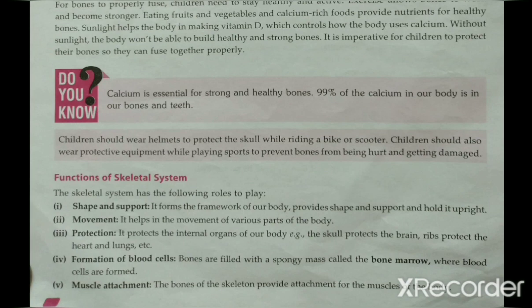Okay, the second point is the movement. With the help of the skeletal system only, we are moving various parts of the body. Next, protection. So how is it involved in protection? I hope you all know that the skull which is present in our head protects our brain. Likewise, the ribs protect the heart and lungs, right? The lungs and the heart, which are very soft tissue compared to the other organs, are protected under these ribs. So it is involved in protection.